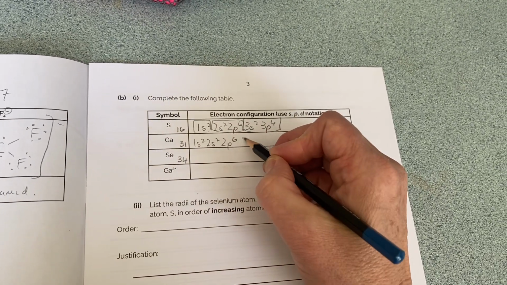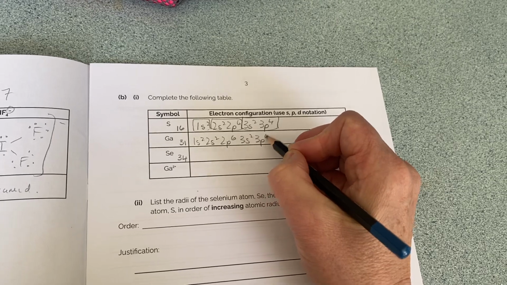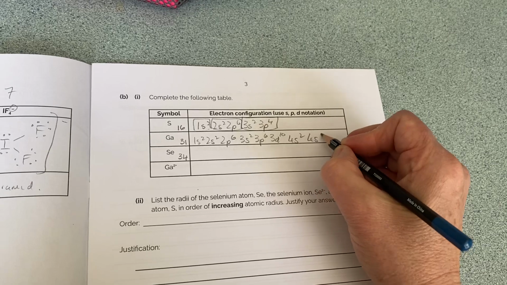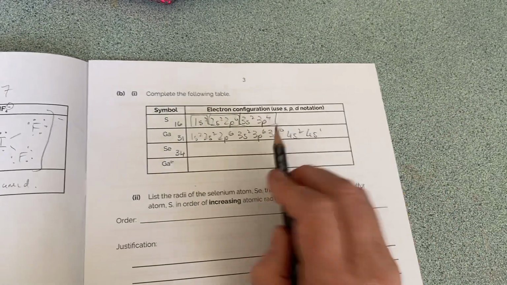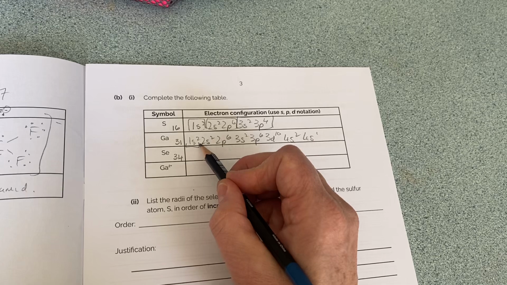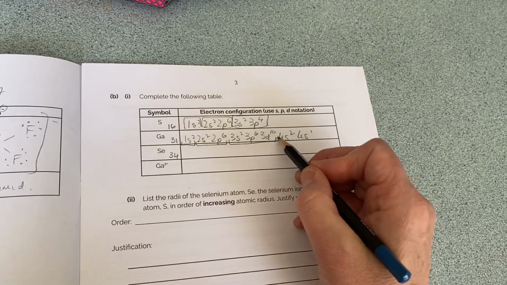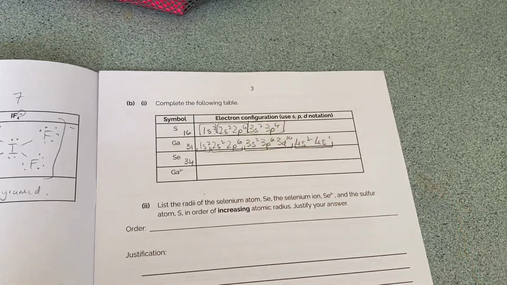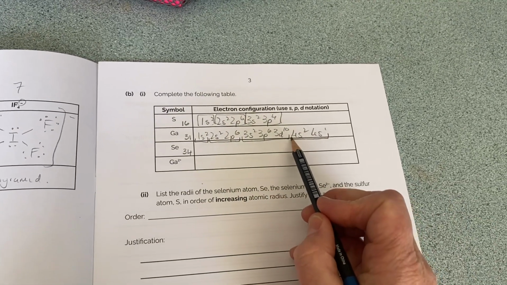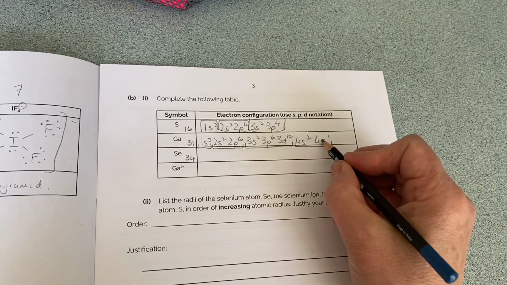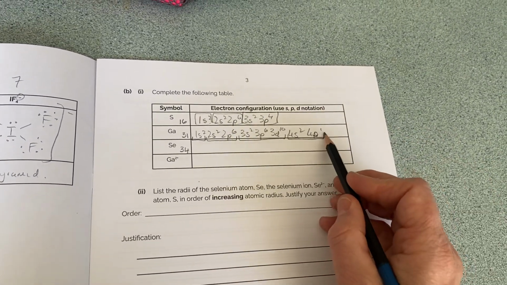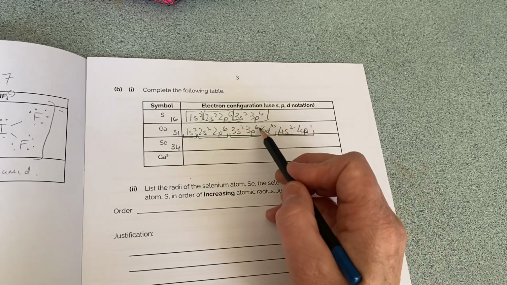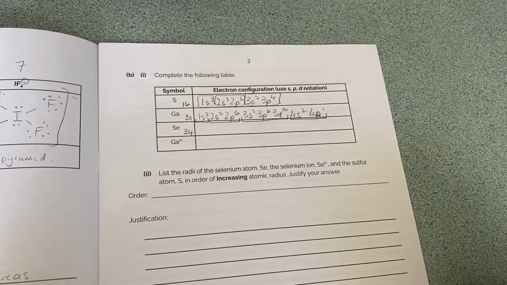2s2, 2p6, 3s2, 3p6, 4s2, 3d10, 4p1. Notice how I did the 4s2 first, but I left space for the 3d. That's because I like to remind myself how many shells this has and which is the valence shell, which is the 4s shell. Sorry, that should be a 4p. We tend to like to draw this out here because these are the ones that are going to be lost first. When you hide it in there, you tend to get that wrong at times.